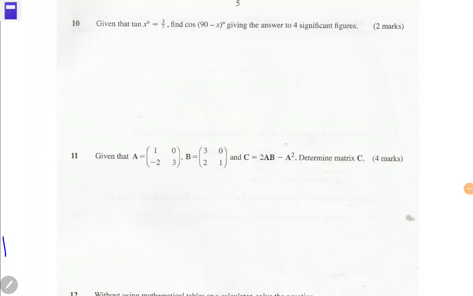Question 10. Given that tan x degrees is equal to 3/7, find the cosine of 90 minus x degrees, giving the answer to 4 significant figures. This question is from the topic of trigonometry 1, which is taught in Form 2.